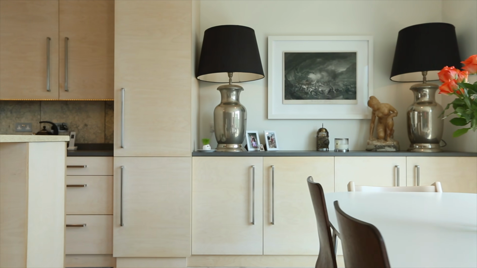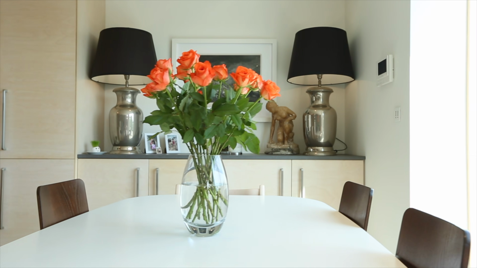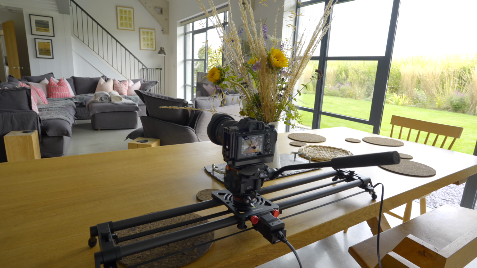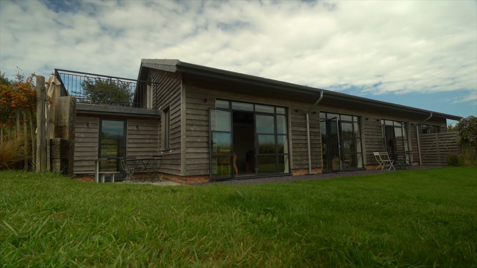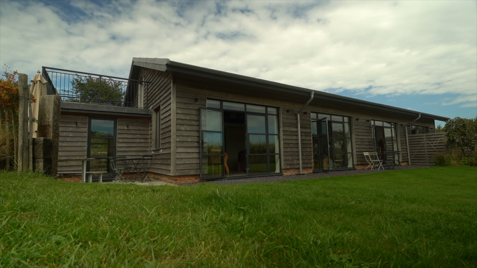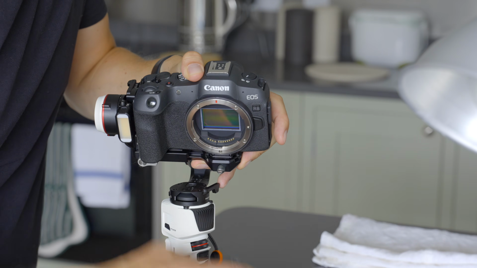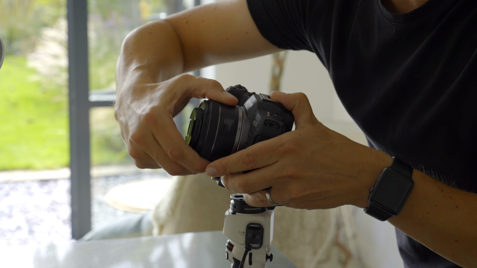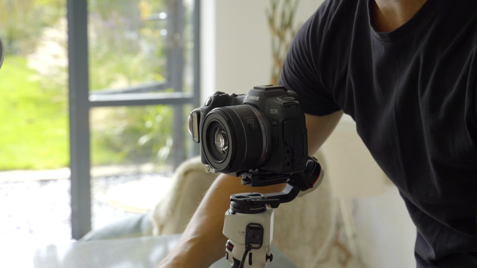The secret to making slider shots work is to have an object close to the camera, which in turn will emphasize the movement. If there's nothing in the foreground, then you won't even know that the camera is moving. Take into account that most sliders are around 30 to 50 centimeters long, which is nothing compared to the movement that you'll get with a gimbal, which can be the width of the room. However, the sense of movement can be controlled by the choice of focal length, foreground objects and the distance to your focal point, so make sure that you experiment.